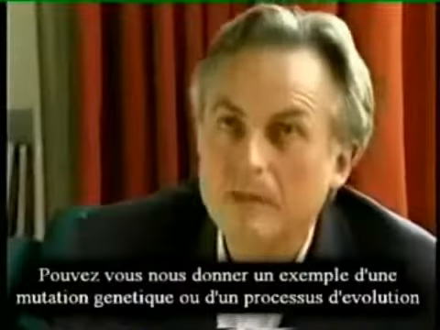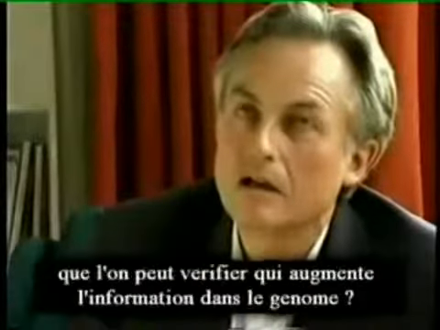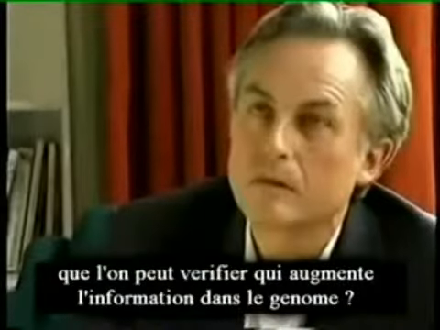Can you give an example of a genetic mutation or an evolutionary process which can be seen to increase the information in the genome?